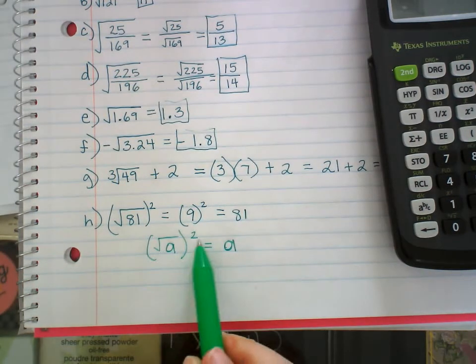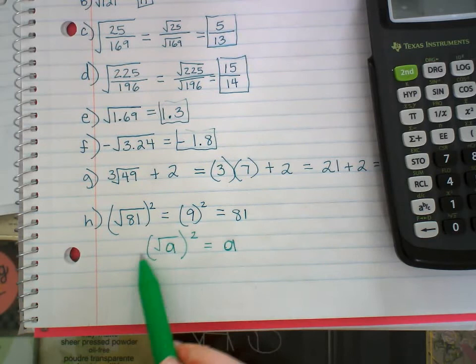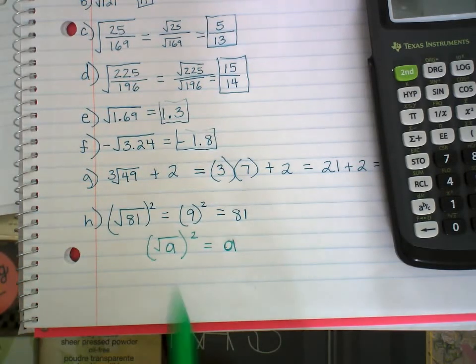So the radical and the square cancel each other out and just leave you with the a. Just leave you with the radicand.